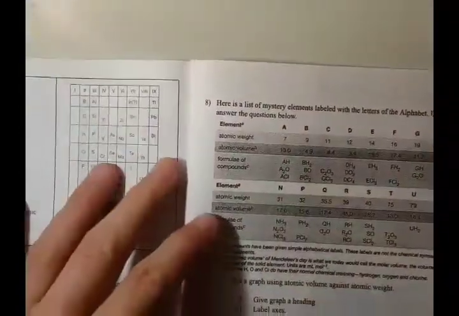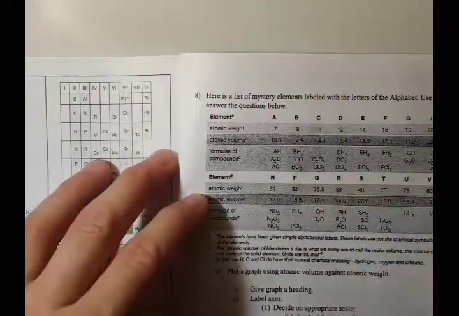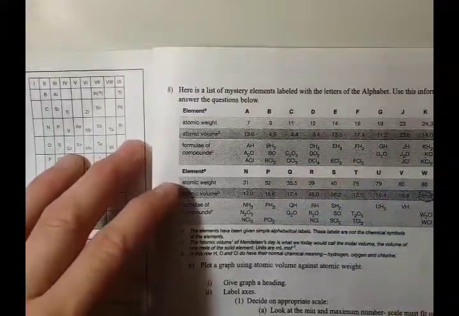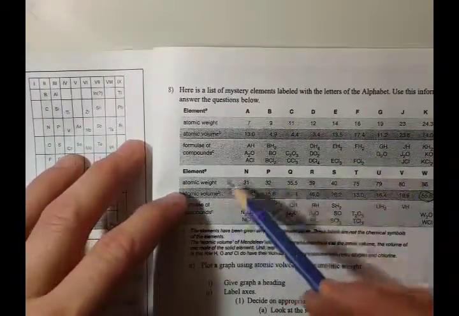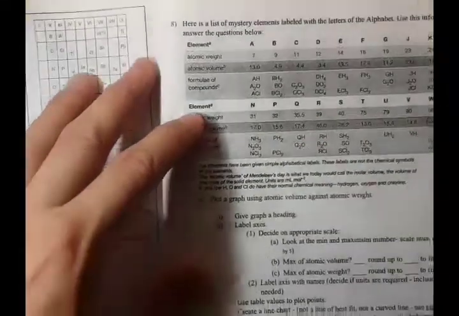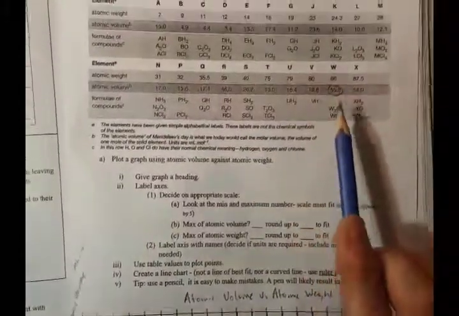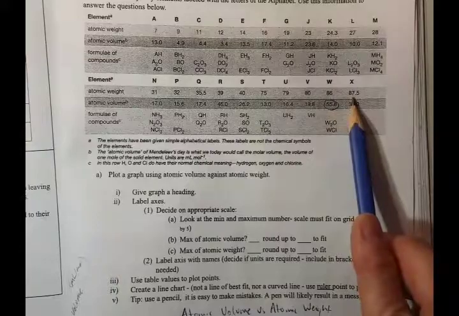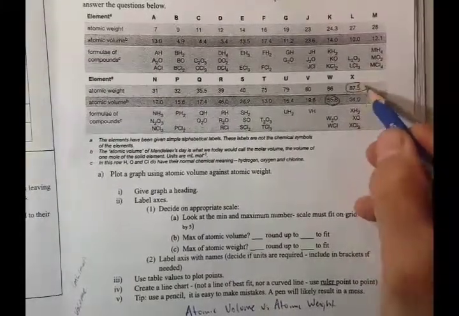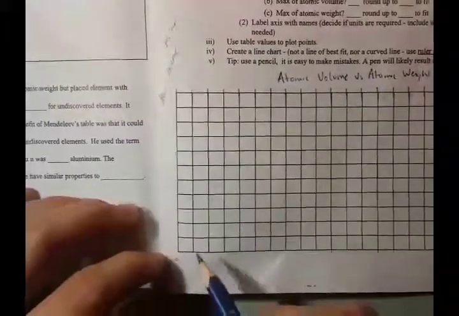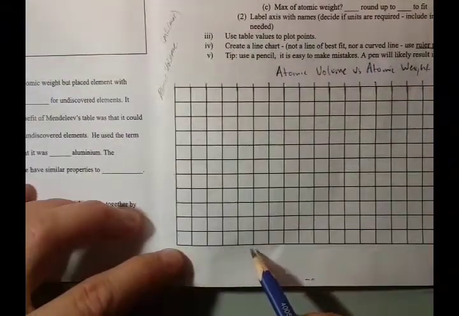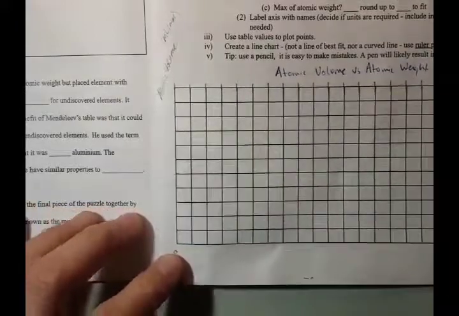Also, when you have a look at relative atomic mass, what's the largest number there that we're looking for? Atomic weight, so we need to get up to 90 thereabouts. So if we have a look, here we go, 90. Largest number. So our scale has to account for that. 5, 10, 15, 20, 25, 30, 35, 40, 45, 50, 55, 60, 65, 70, 75, 80, 85, 90. We get there, going up by fives.